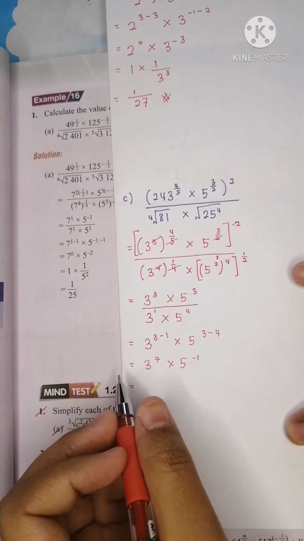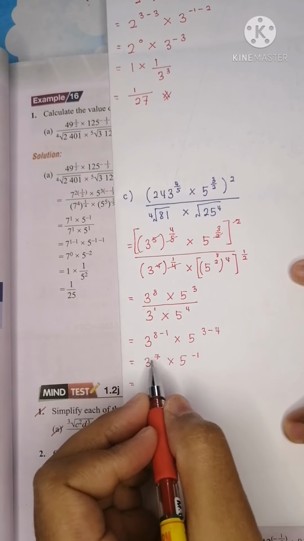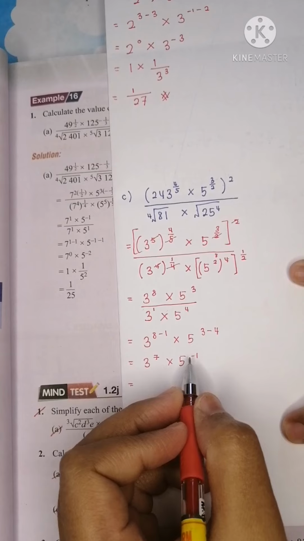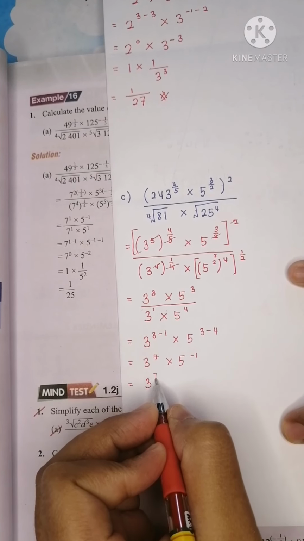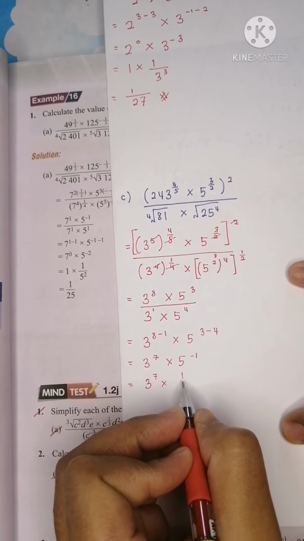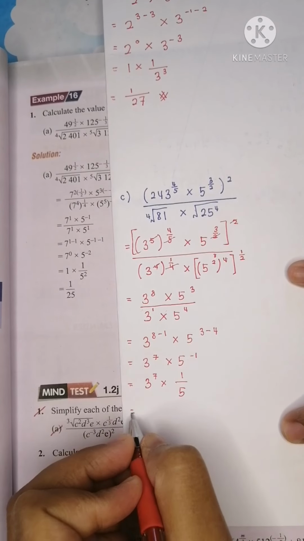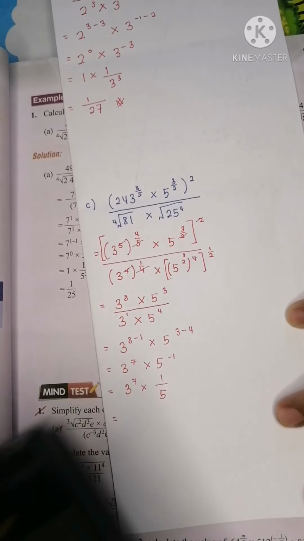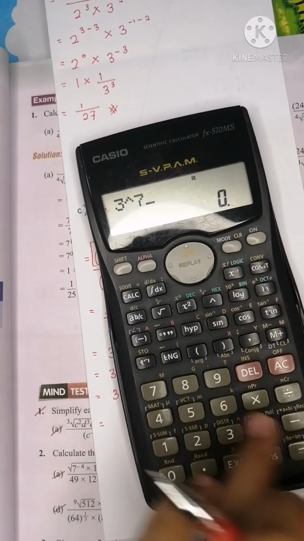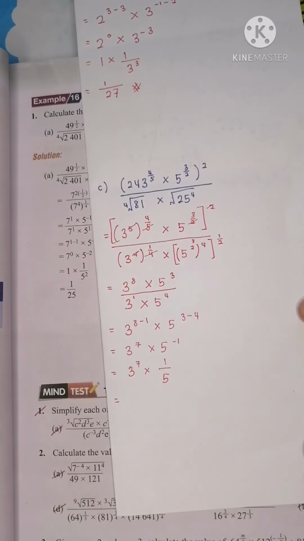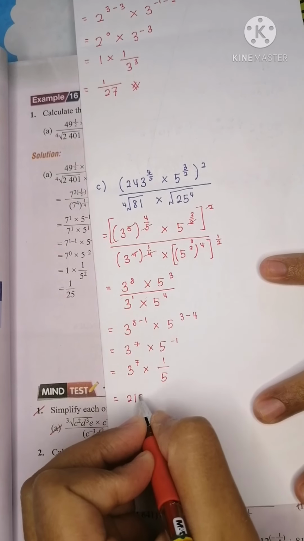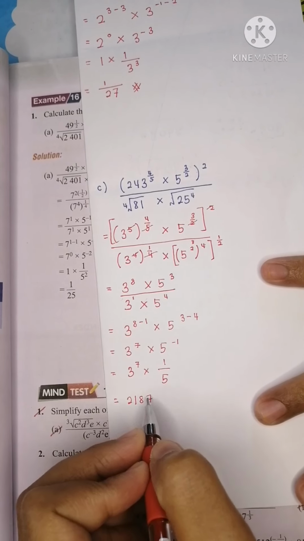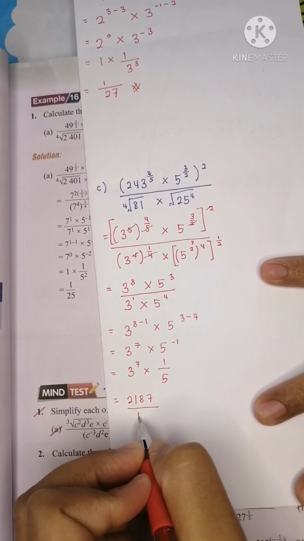So look here, 3 to the power of 7. We need to change this one into positive index form. So 3 to the power of 7 multiply with 1 over 5. So the answer will be, okay, 3 to the power of 7. What is the answer? 3 to the power of 7 will become 2187. 2187 times 1, so we got 2187, and then divide by 5.